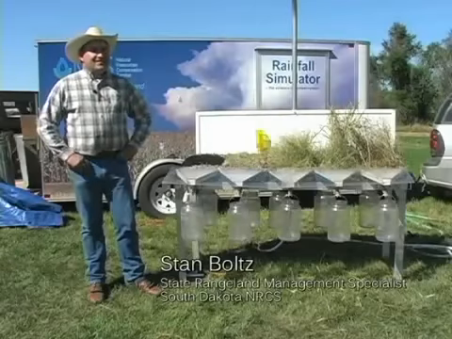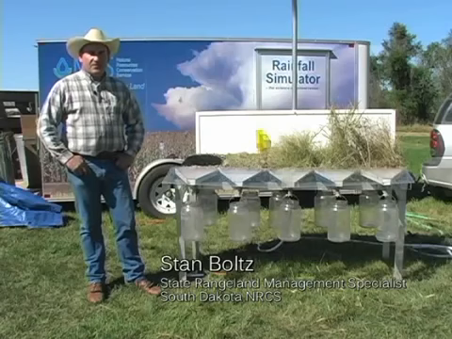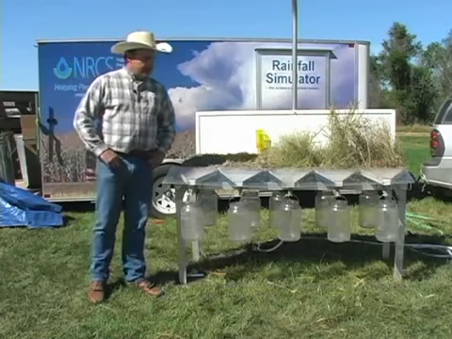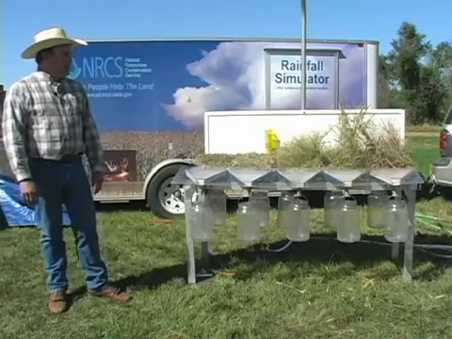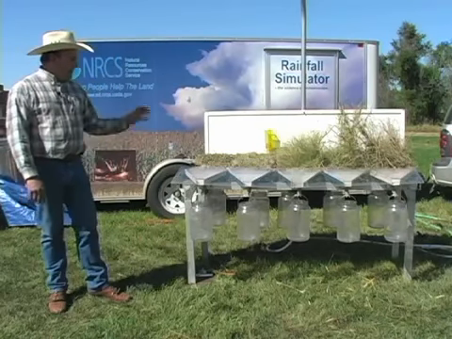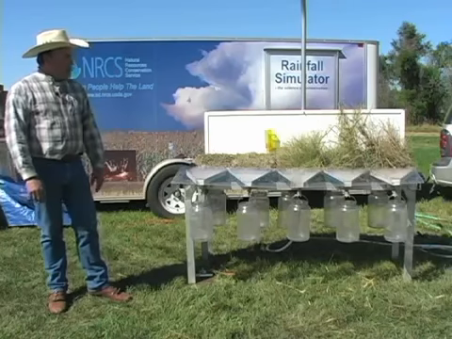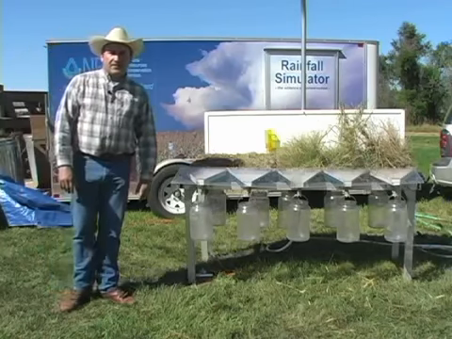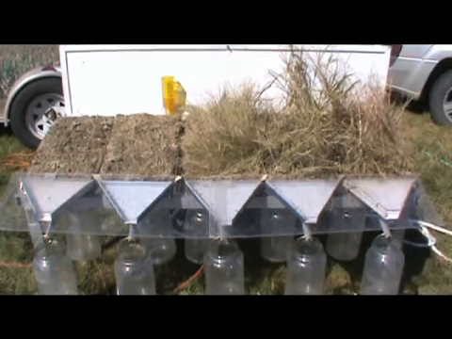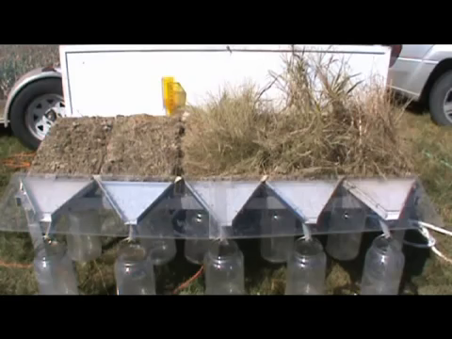I'm Stan Boltz. I'm the State Range Management Specialist with the USDA Natural Resources Conservation Service out of Huron, South Dakota. We're going to demonstrate the rainfall simulator today and basically look at 5 different management scenarios on rangelands. The 5 scenarios we have picked out today are all on essentially the same ecological site, a clay ecological site. It's in the same MLRA.